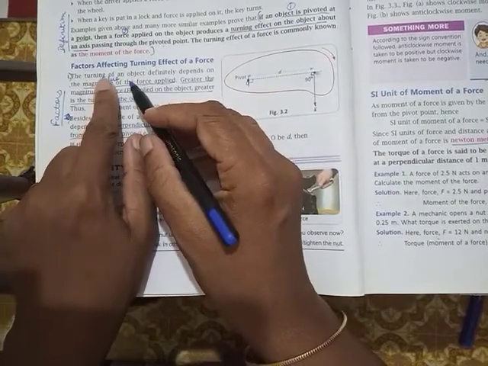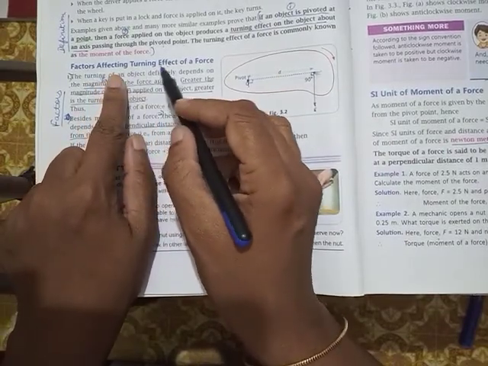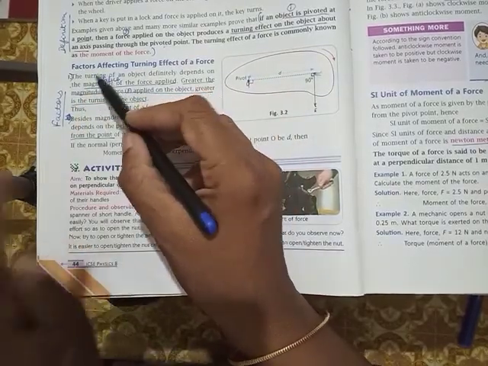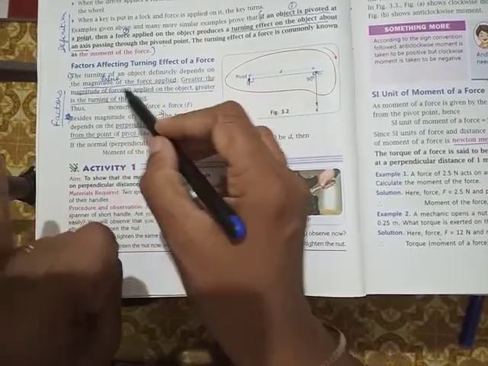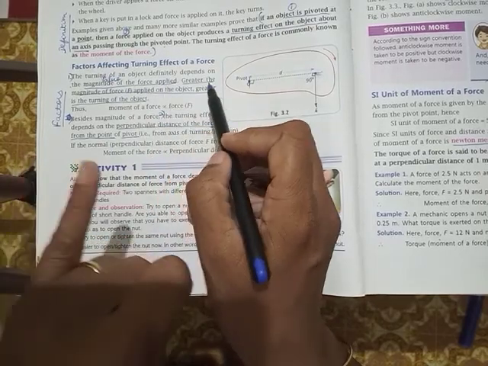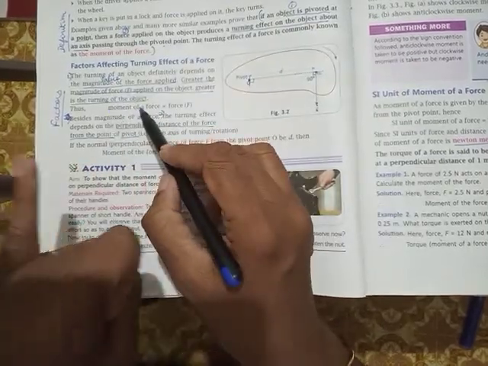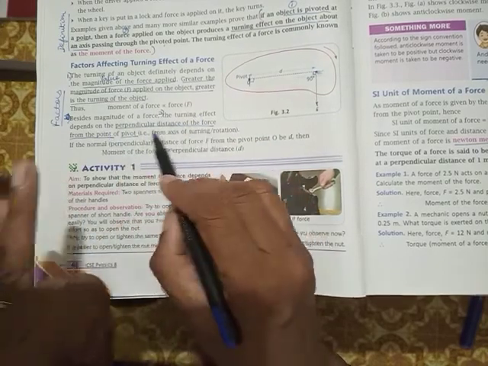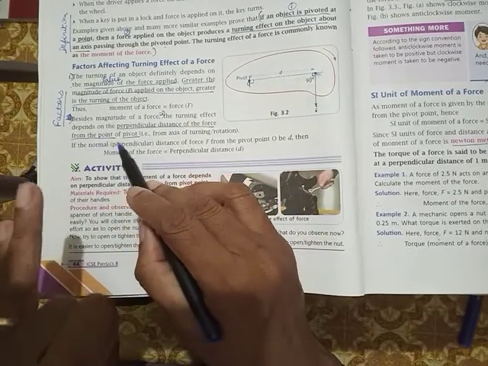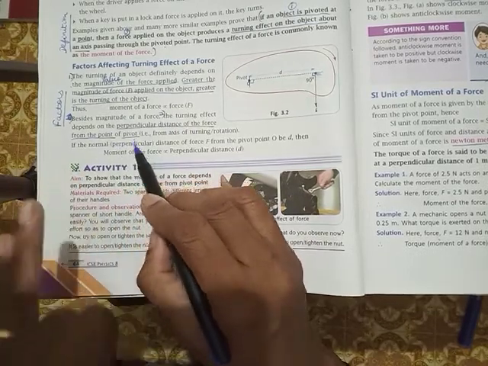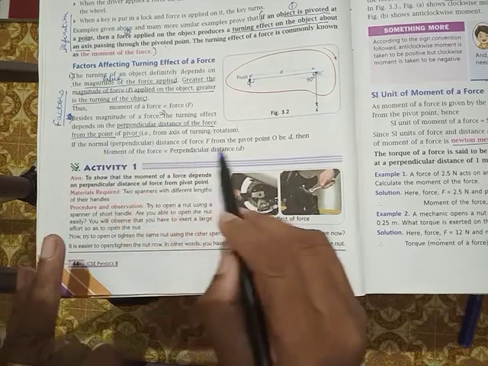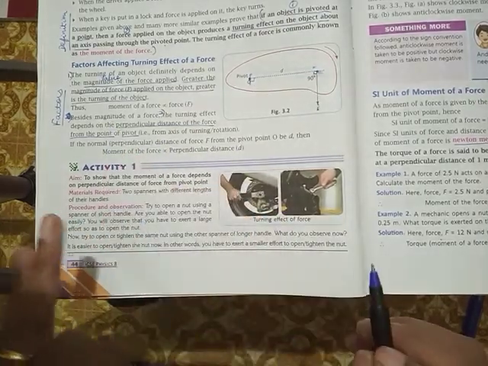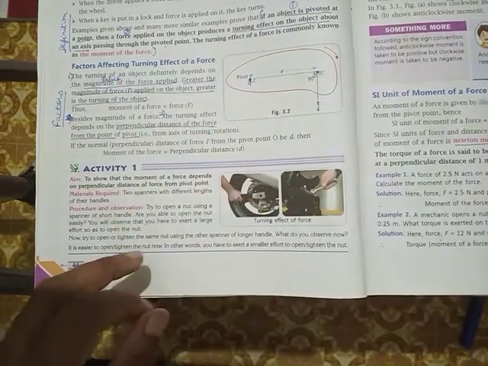Okay, then the question can be, what are the two factors affecting moment of force or turning effect of force? So the two factors: one, turning effect depends on the magnitude of force. Greater the force, greater the turning effect. Second, the turning effect depends on the perpendicular distance of the force from the point of pivot. So if more the distance, more the moment of force. Okay, so this is how you'll write about the factors.